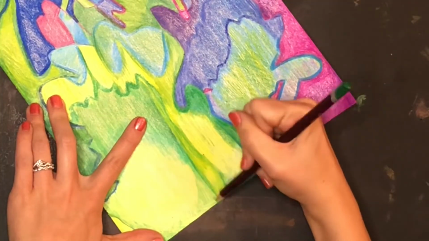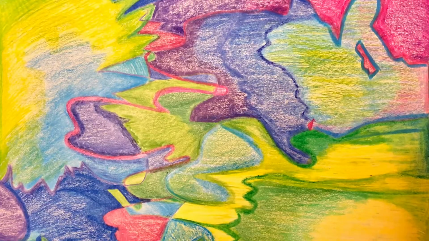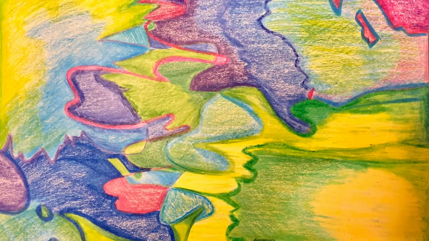And remember that you can choose to use any materials that you would like, and once you finish coloring in all the spaces, you will have a really cool, unique, abstract artwork that was made using shadows.